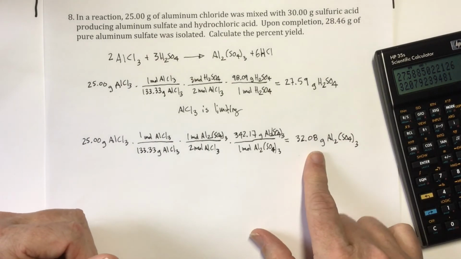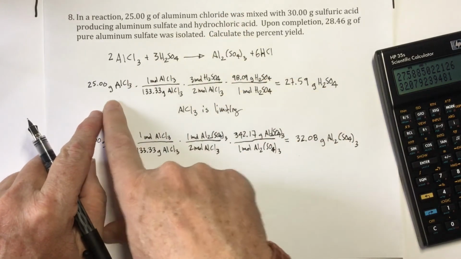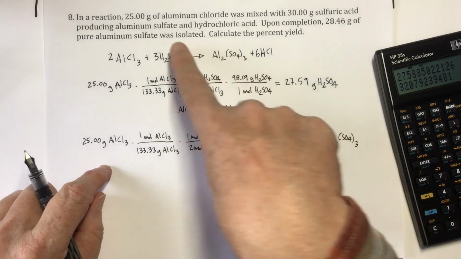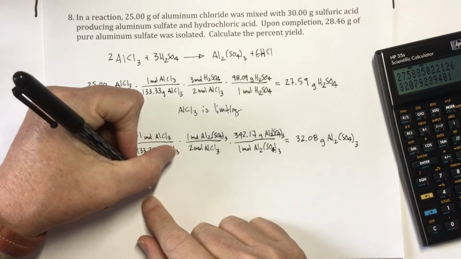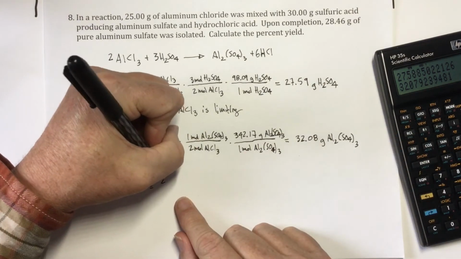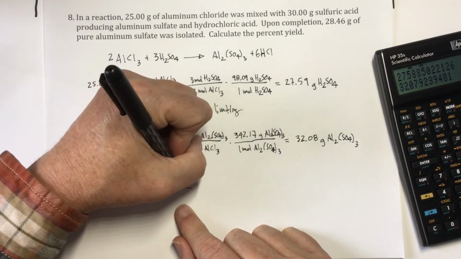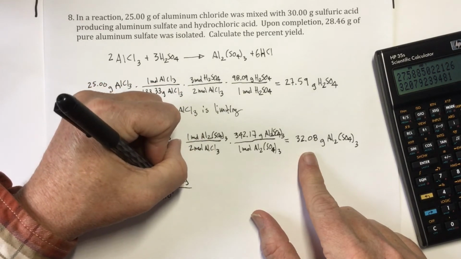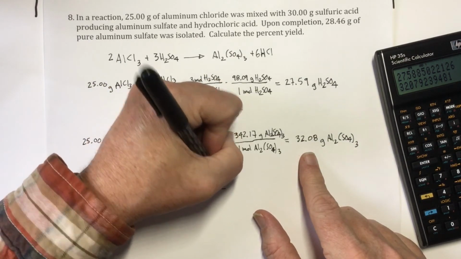Okay, so that's how much aluminum sulfate will result using this reaction and accounting for the limiting reactant of 25 grams of aluminum chloride. So it's asking for the percent yield. I know that this much was actually found. So again, percent yield is equal to my actual amount, which is 28.46 grams, divided by the theoretical amount, which is what stoichiometry gives you, 32.08 grams, and multiply that by 100.